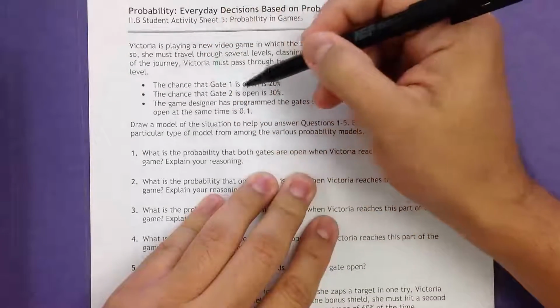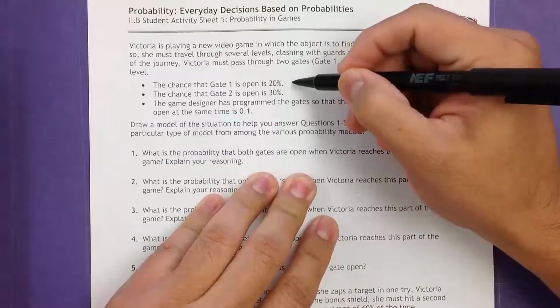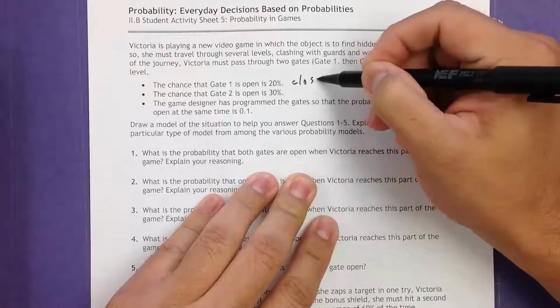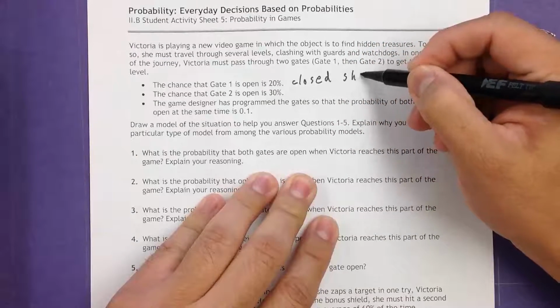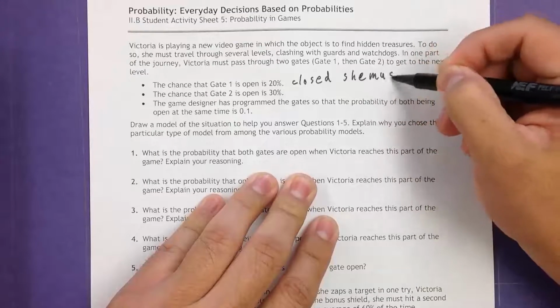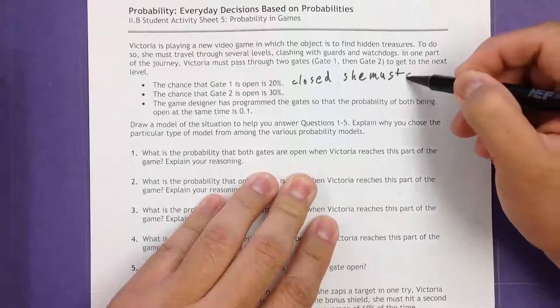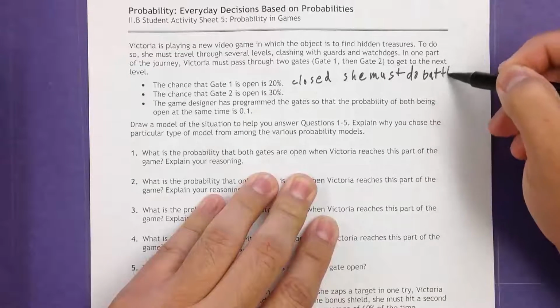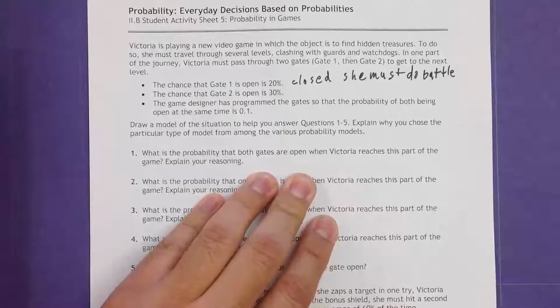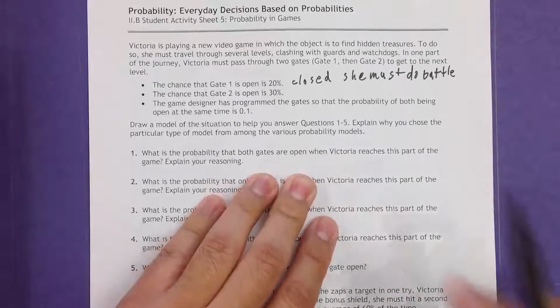The chance that Gate 1 is open is 20%. If it is closed, she must do battle with some kind of dragon or something like that. Anything that's going to make the game difficult. But to curb the difficulty, I put in this little thing.